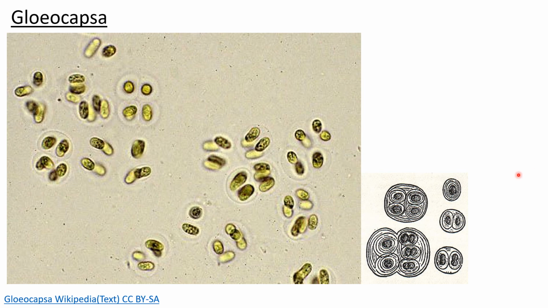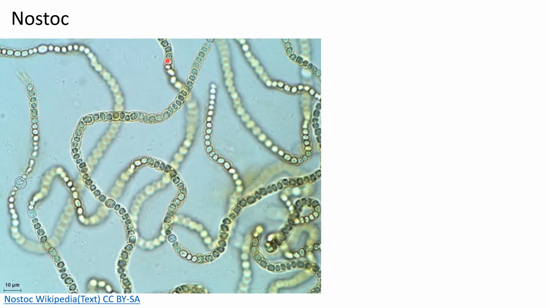Okay, so these are examples. We have Gloeocapsa. So, Gloeocapsa has a capsule. Okay, so that's why its name, Capsa, Gloeo, like a gelatinous capsule. Okay, so it has a gelatinous sheet, and these are cyanobacteria. Nostoc also, and again, the Nostoc has heterocysts.